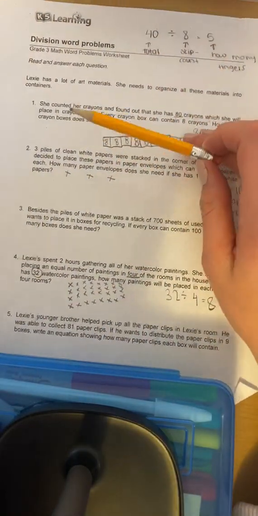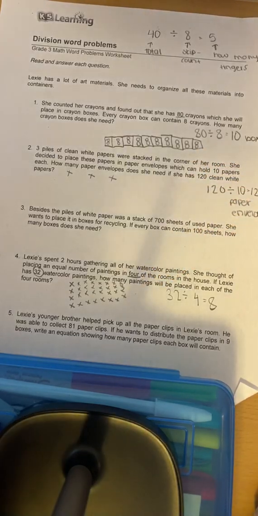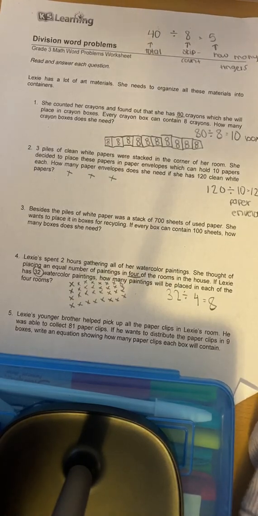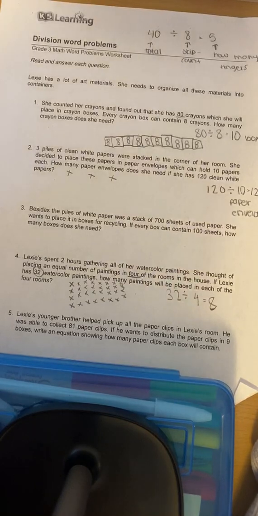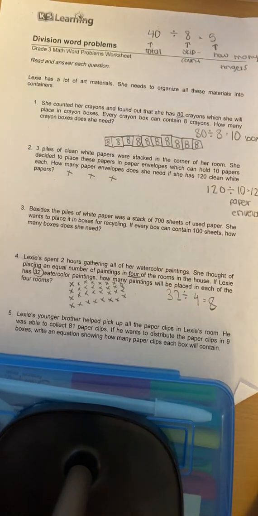So remember, you can draw out a tape diagram, you can draw out arrays to check your answers, or you can skip count. And remember, you can always double check your answers in math. When you read your problem, make sure you're looking for the total, and what are you dividing it among? Are you dividing cookies among your friends? What's the total amount? How many people? And that's going to help.